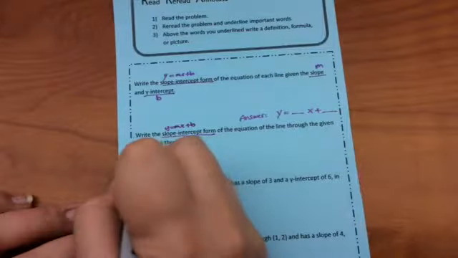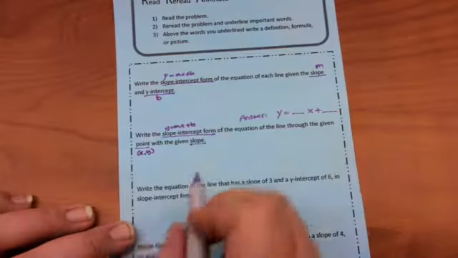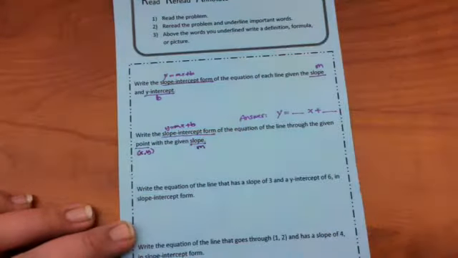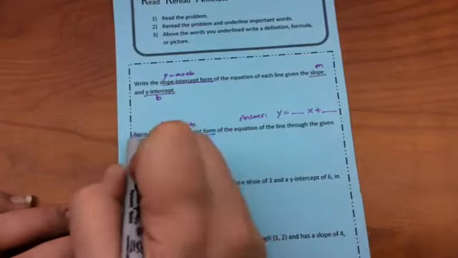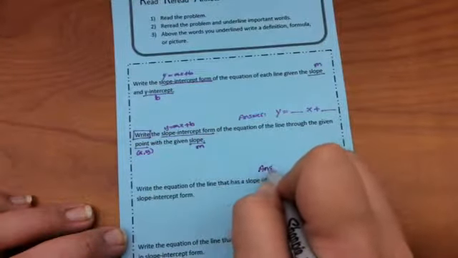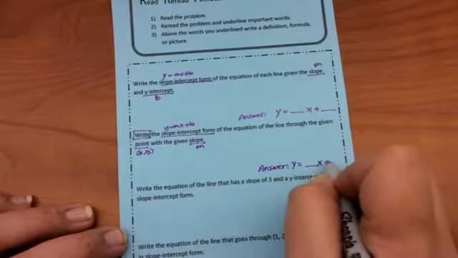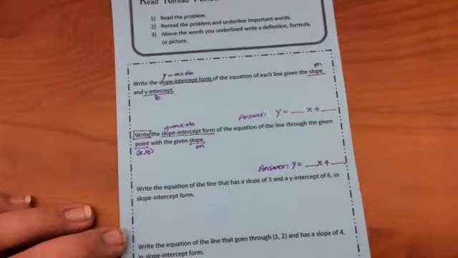A point I know comes in the form (x, y), so I'm going to write that to remind myself. The x is the first number and y is the second number. And slope is m, so I'm going to put an m with slope. I want to write that the action verb is write the slope-intercept form. Again, I might write over here that my answer should be in this form, y equals blank x plus blank, so I remember I'm not done until I've written it that way. That way it'll keep me from doing part of the problem and not actually finishing what the whole thing is asking.